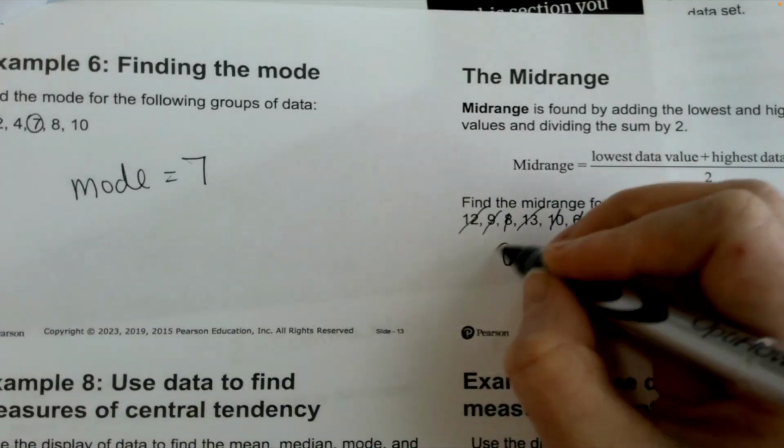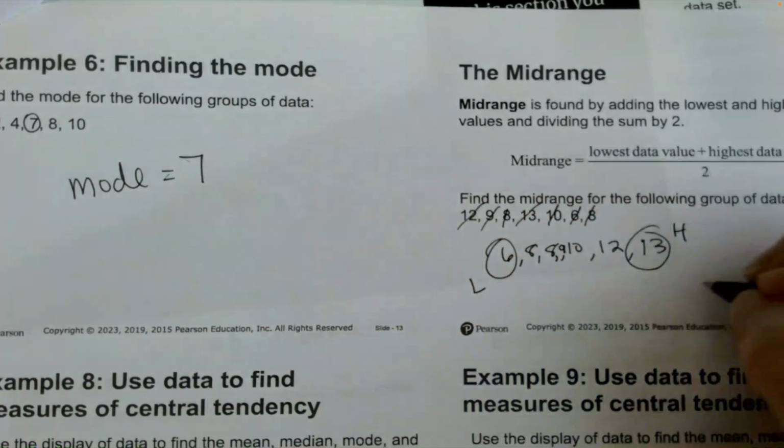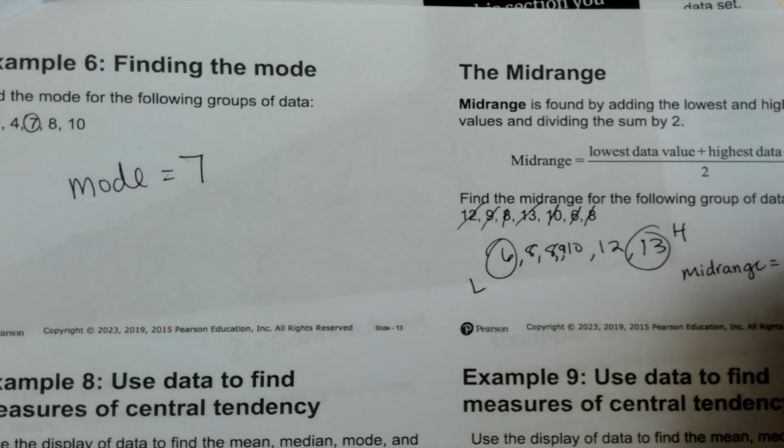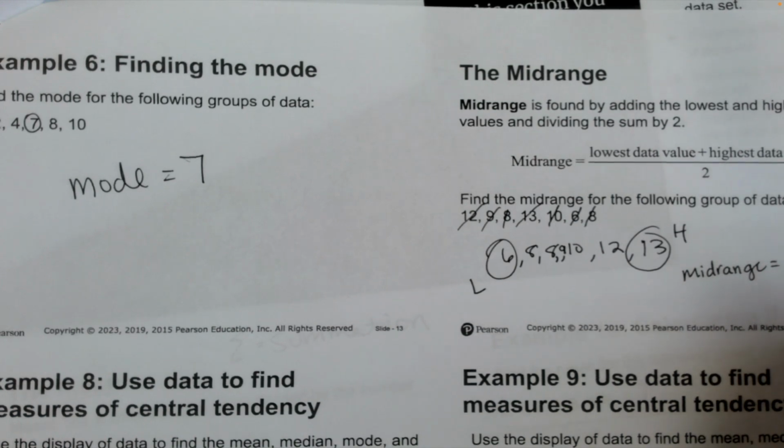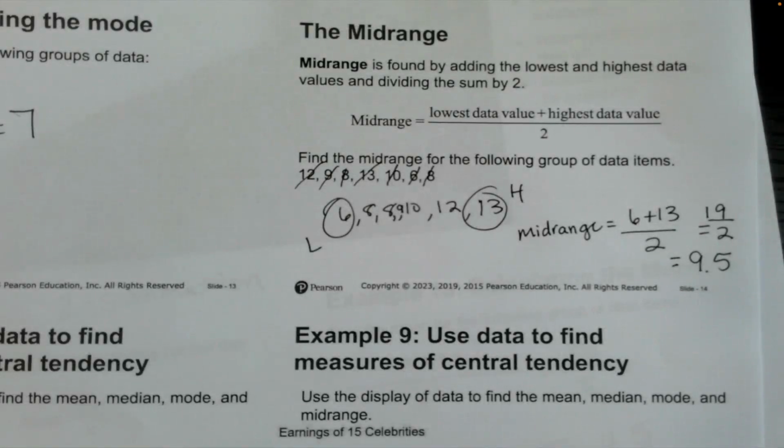So our lowest is this. Our highest is this. So to find your mid-range, 6 plus 13 divided by 2. 19 divided by 2, which equals 9.5.